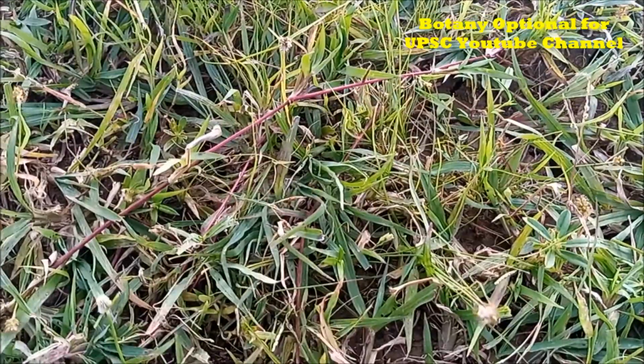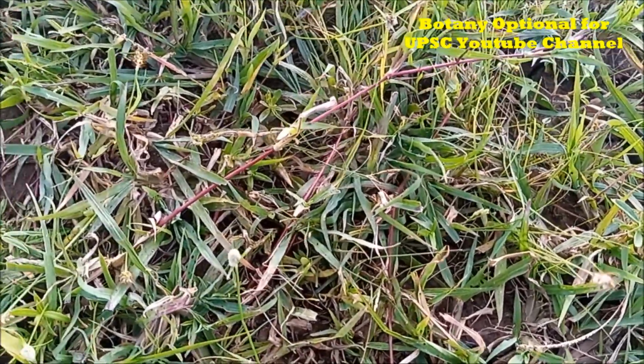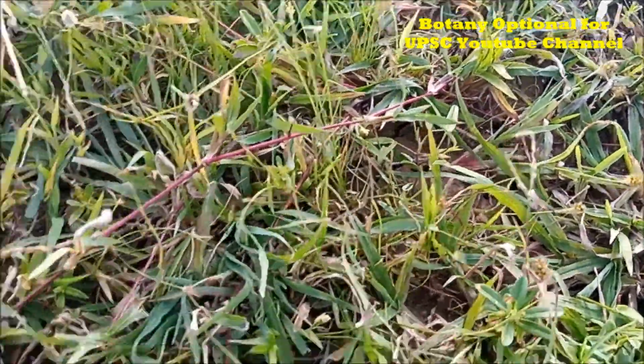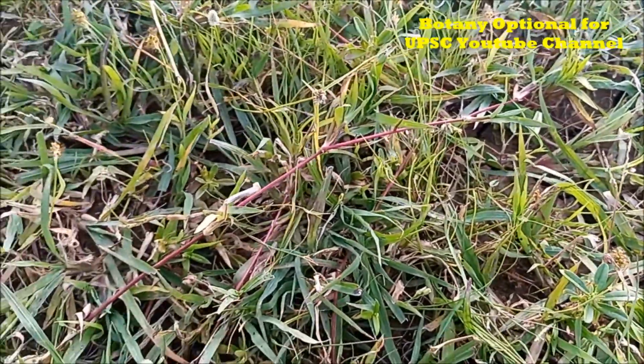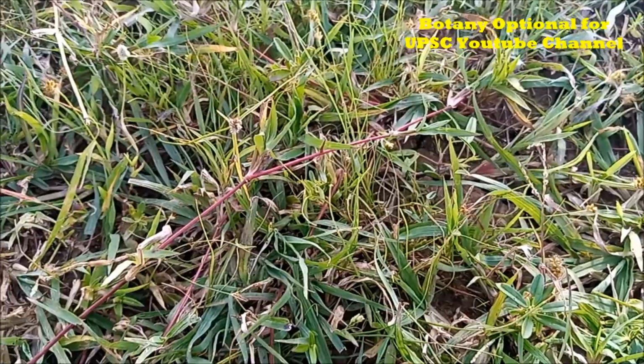Actually, all the 5 different types of habits which are shown by plants are typically dependent on the nature of the stem. Here you will observe the stem is delicate and it is growing horizontally to the ground, and hence we are saying this is the first type of growth habit, which is called the creeping habit.